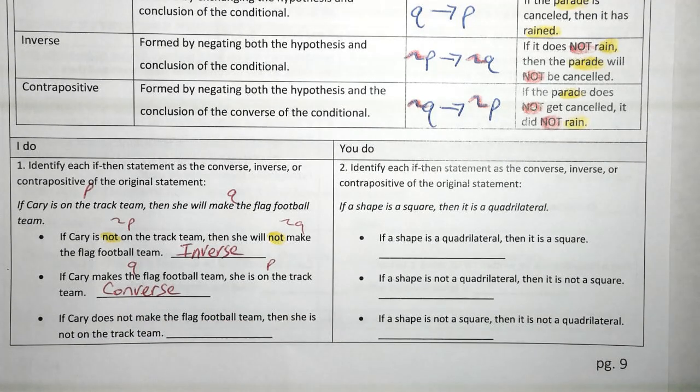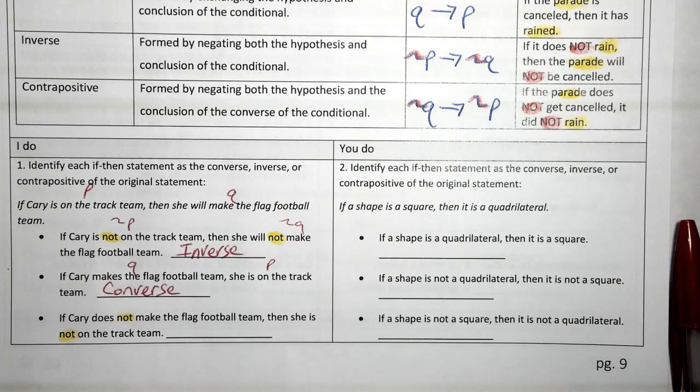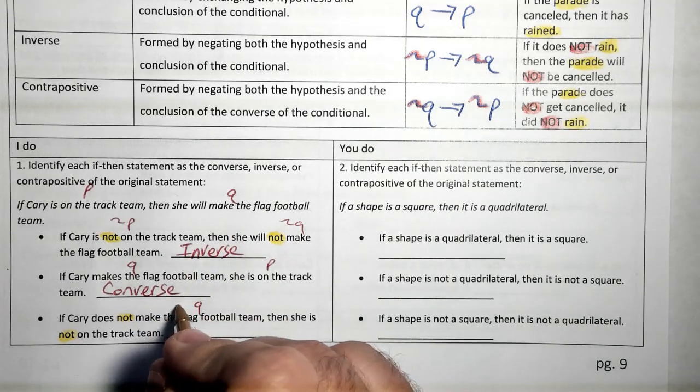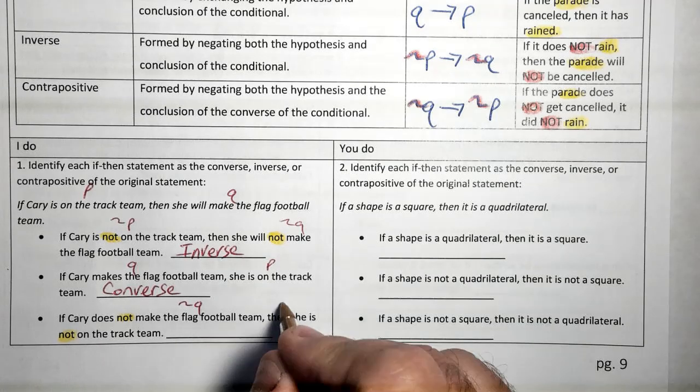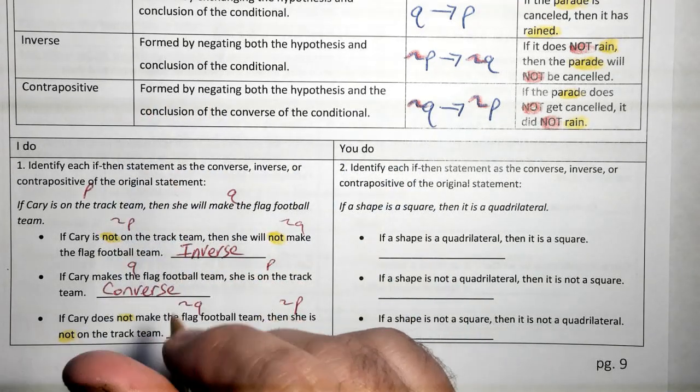And then lastly, if Carrie does not make the flag football team, then she is not on the track team. Flag football again, Q, and that's a not, so not Q. There's a not, and this was P because it was the track team, so not Q, not P. That's the contrapositive.